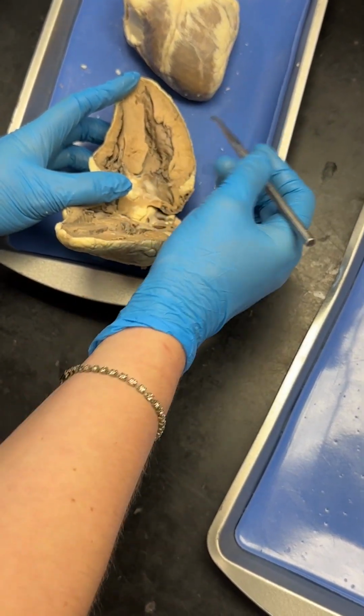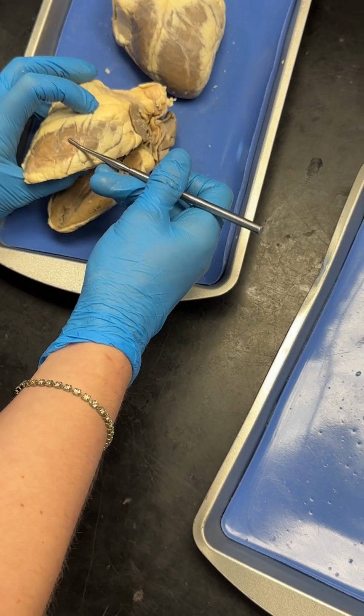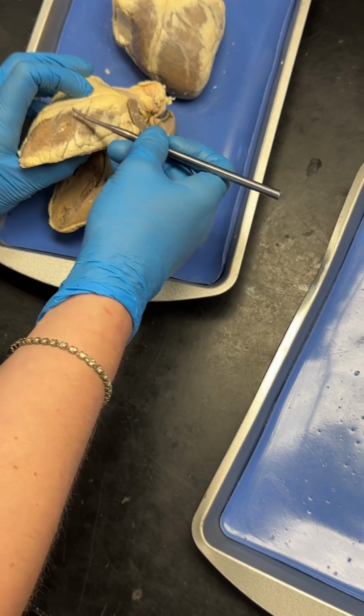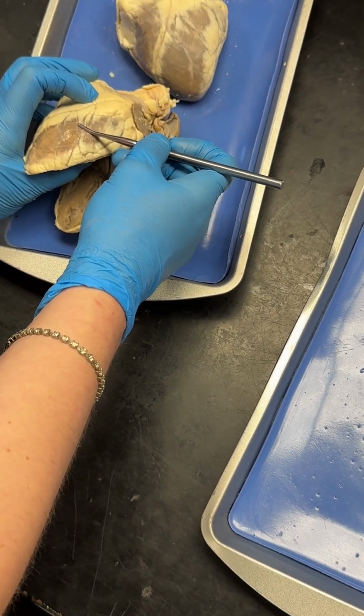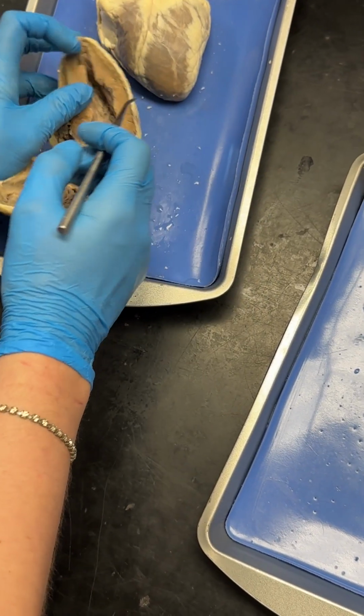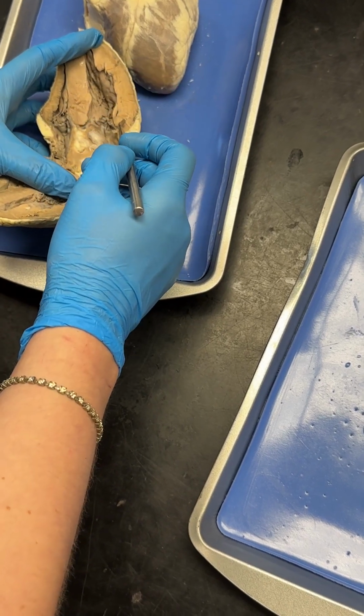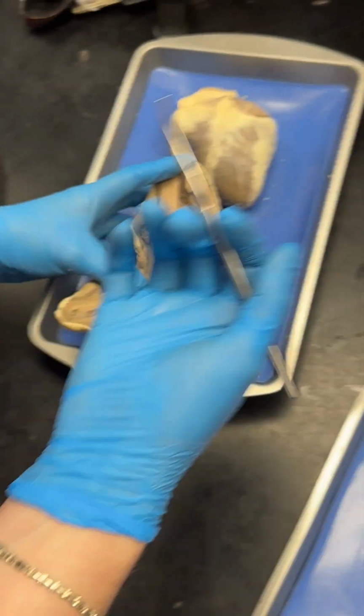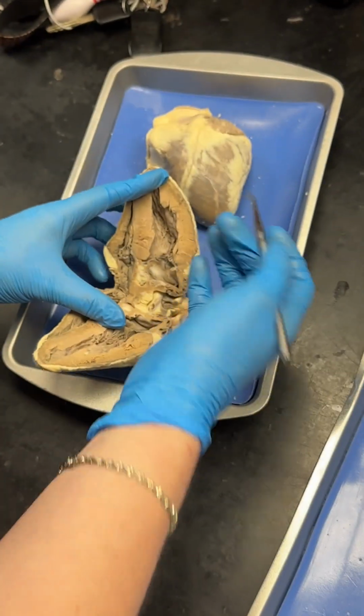Quick note about the different layers of the heart. This outer layer is the epicardium, or pericardium, sometimes it's called that as well. Then the inner muscular layer, this is the myocardium. Myo meaning the muscle part, and cardium, of course, heart.